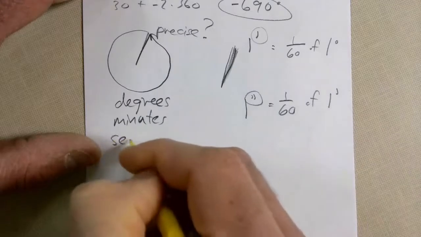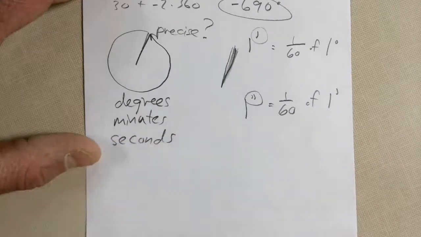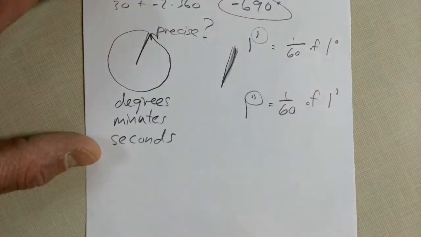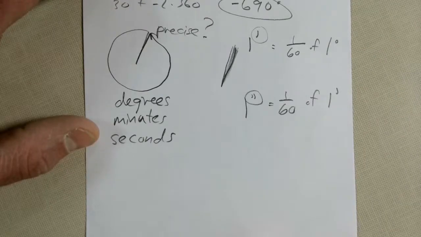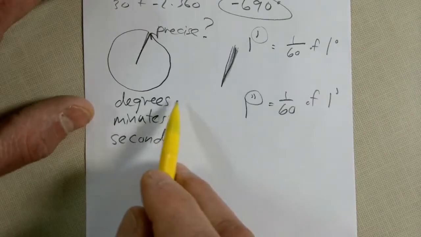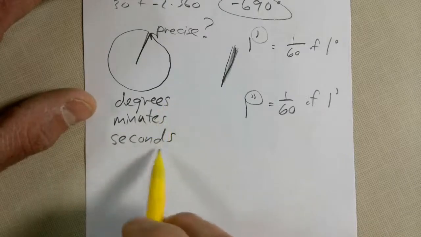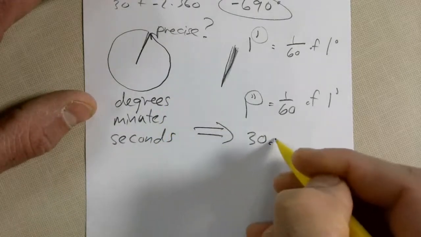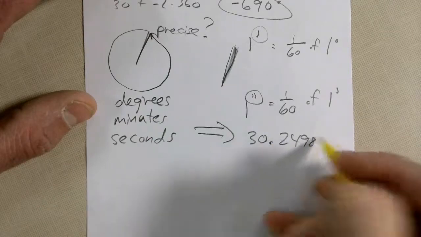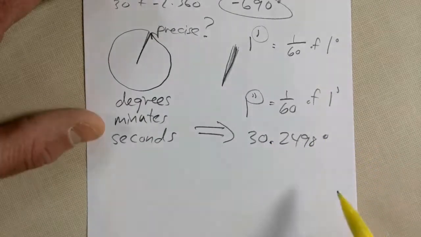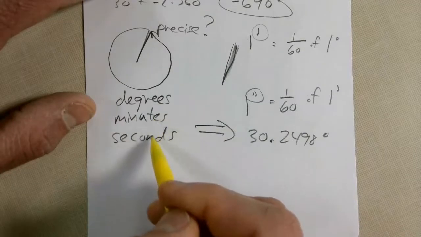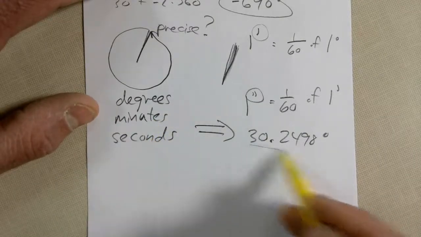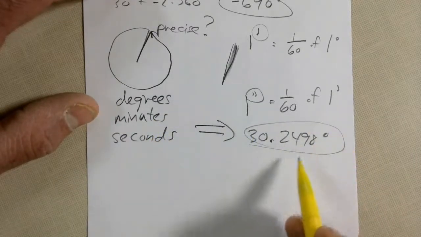So we have degrees, minutes, and seconds. A lot of calculators will convert degrees, minutes, and seconds into something like 30.2498 degrees. So you'll see it sometimes with degrees, minutes, and seconds, and other times with decimal degrees.